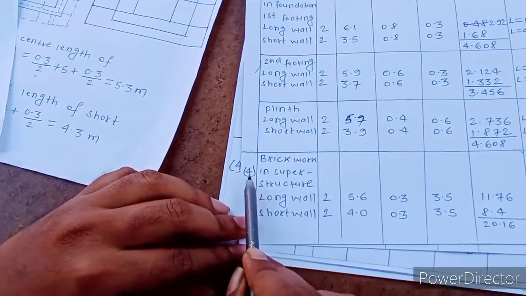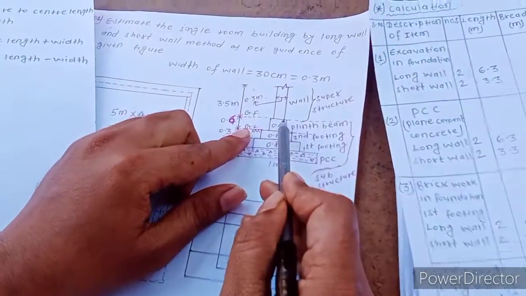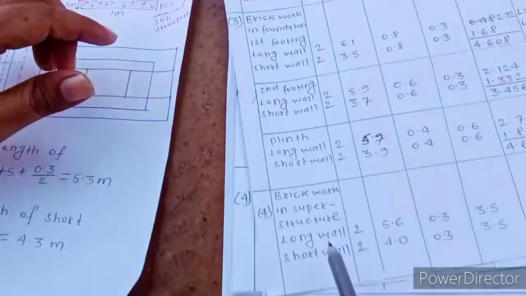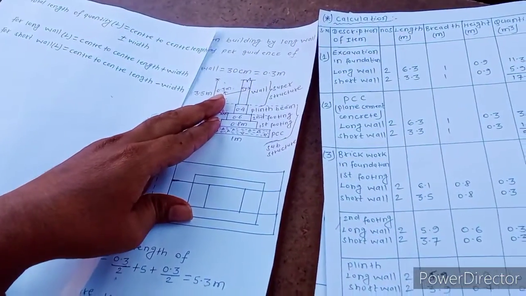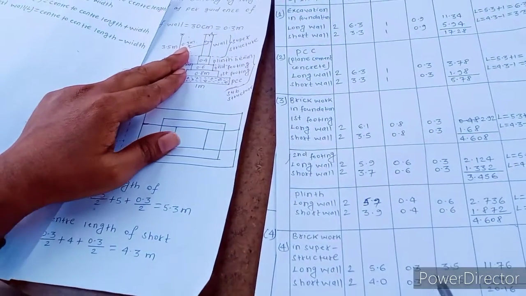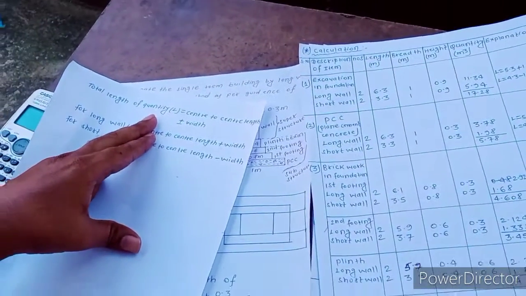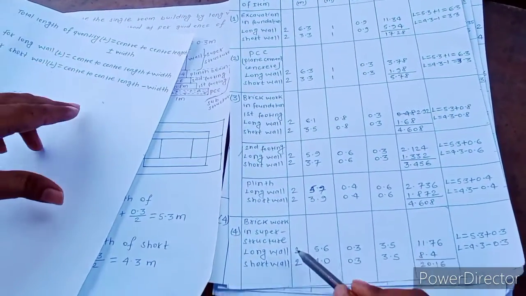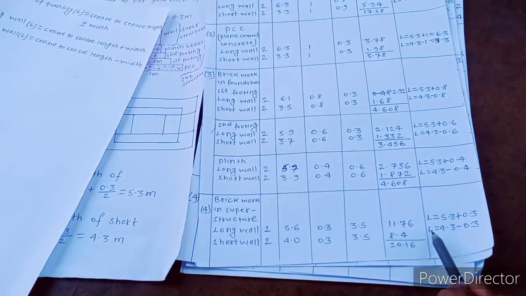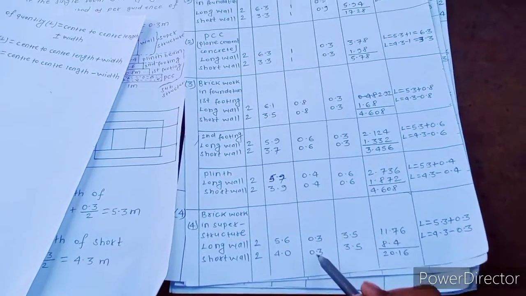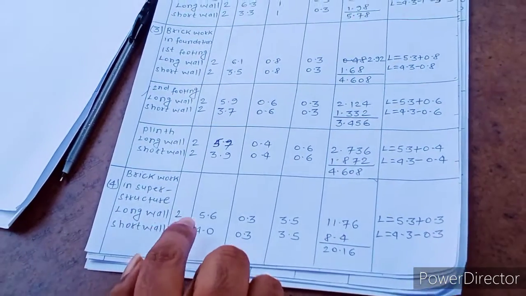Now in number 4, there is brickwork in superstructure. Brickwork in superstructure is from here to here, only for the wall. So long wall 2, and the width of the wall is 0.3 meter, as given in the question. The total length of the superstructure for the long wall is 5.3 plus 0.3, the breadth of the wall, and for the short wall the width is 0.3, the height is 3.5 and the length is calculated the same way.